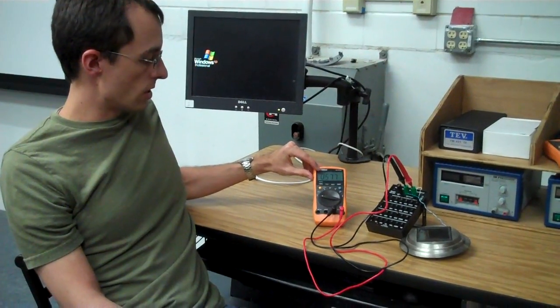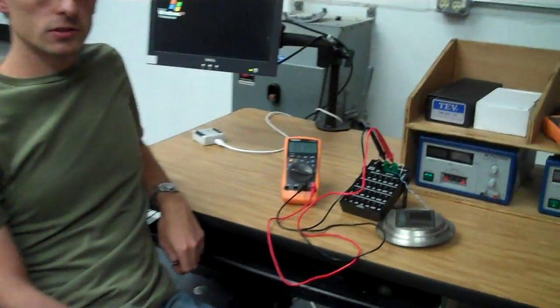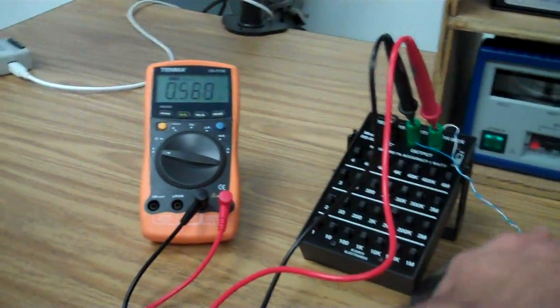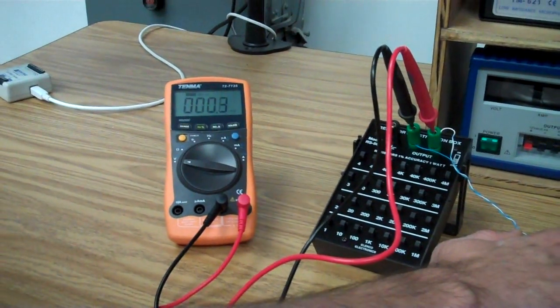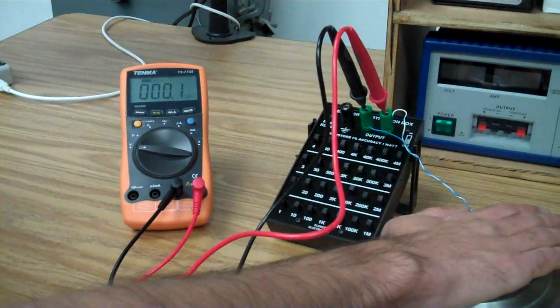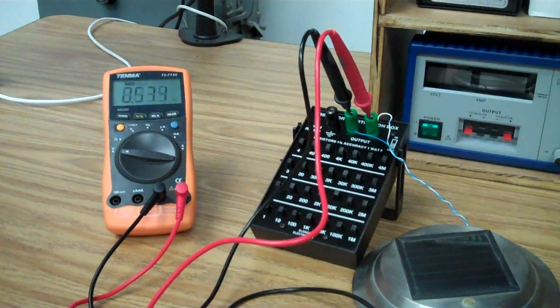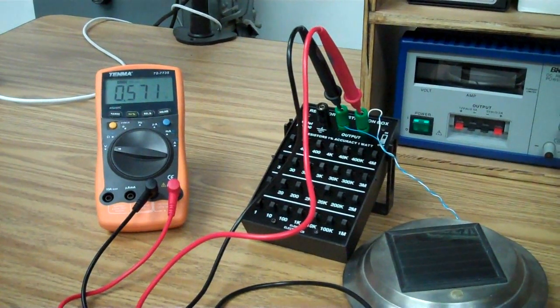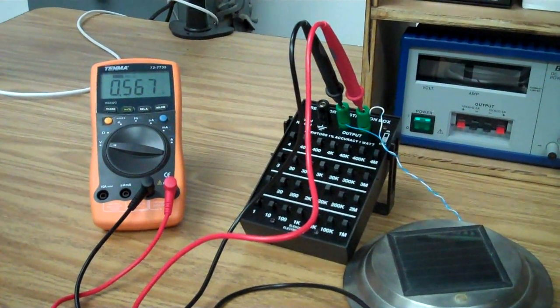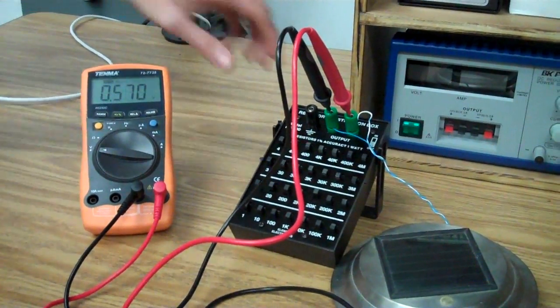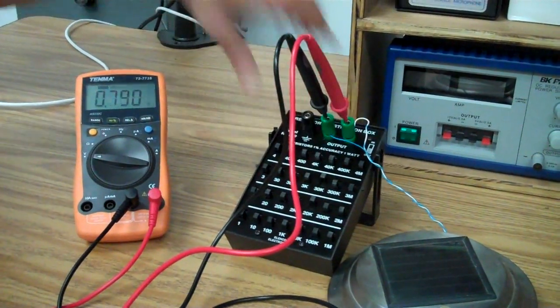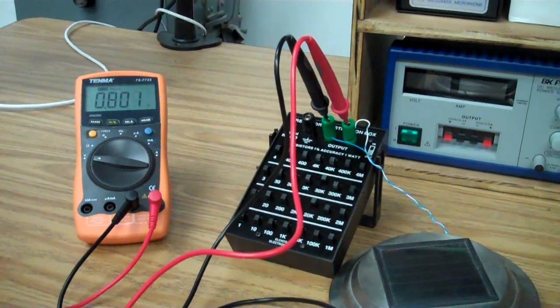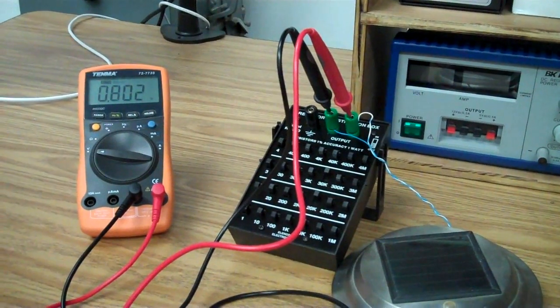In this case, we see about 0.57 volts being generated by the solar panel right now. If I put my hand over the solar panel, we see the voltage drops to 0, and so the power now is 0. And another way we can change the voltage that's coming out of our solar panel is we can change the load in this circuit. So if I adjust the resistance, we see that the voltage goes up and the power will change.